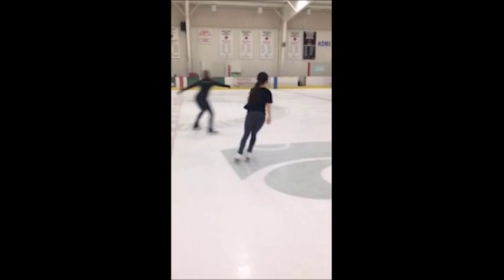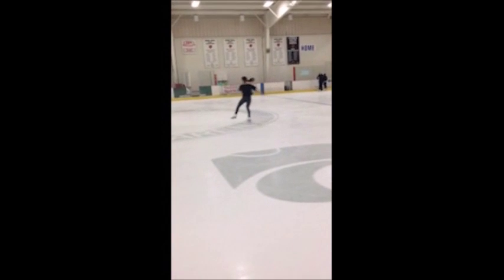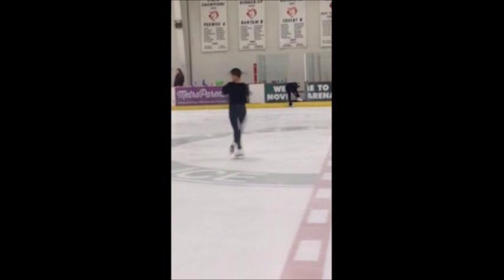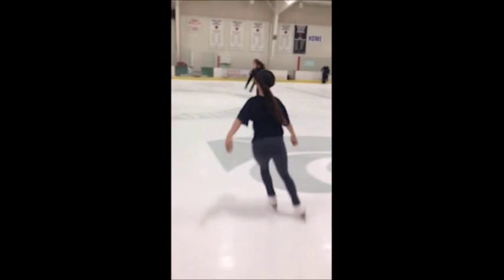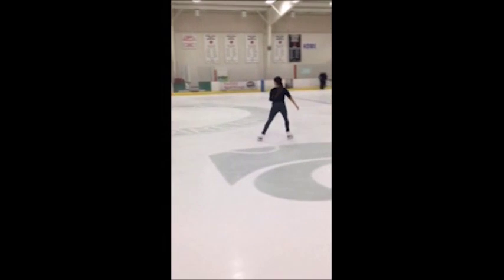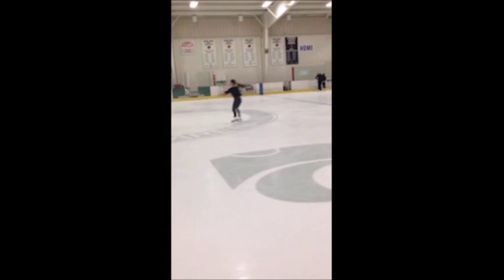The next thing I'm going to talk about today is spins. As you can see, she's already generating angular momentum by skating on a curve and pushing with her other leg. Due to the conservation of angular momentum with the equation L equals I omega, where L is angular momentum, I is the moment of inertia, and omega is angular velocity.